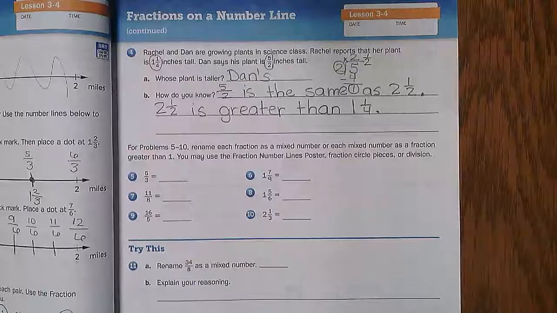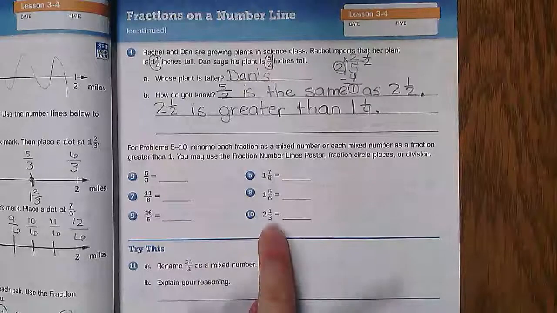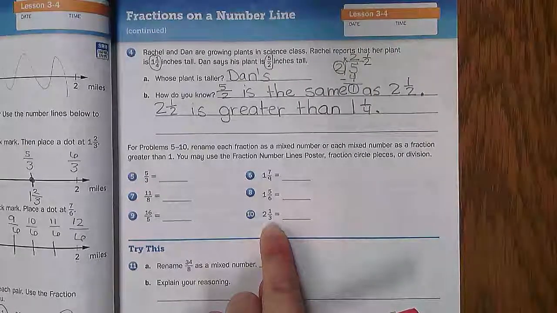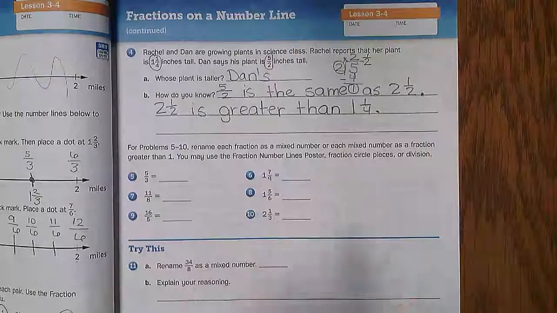For problems 5 through 10, we're going to be renaming each fraction as a mixed number, or each mixed number as a fraction greater than 1. All that really means is that if it's an improper fraction, we're going to reduce it. And if it's not improper, like this, if it's a mixed number, we're going to make it an improper fraction. And I'll show you a strategy for doing that too.